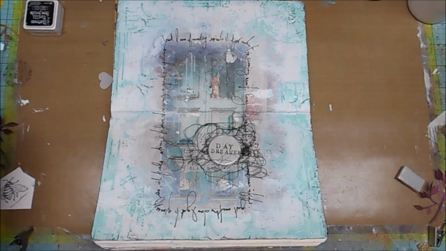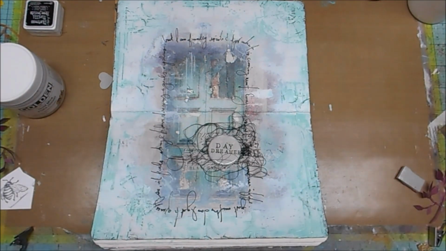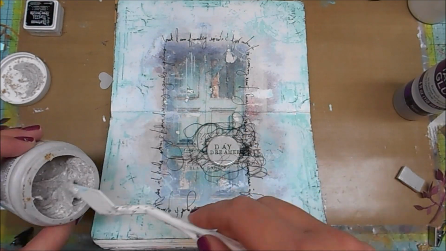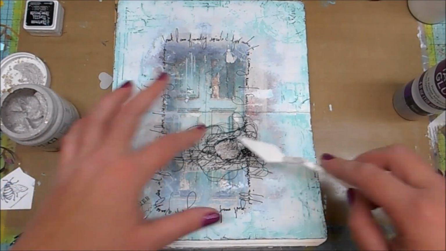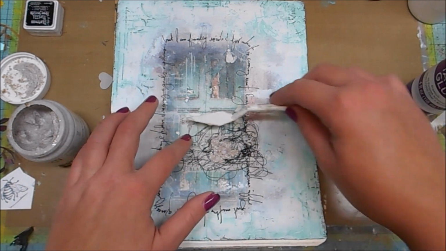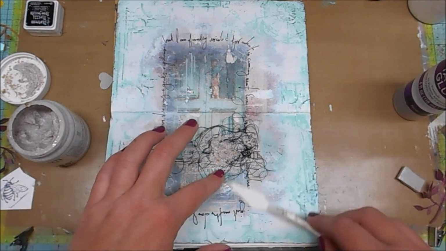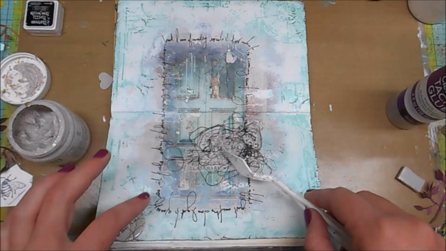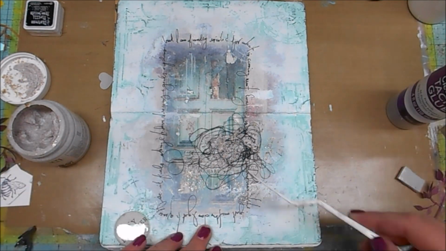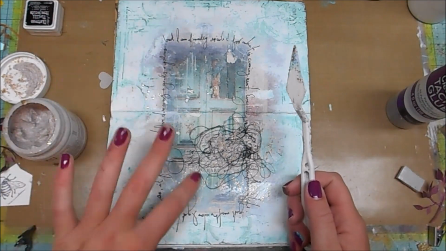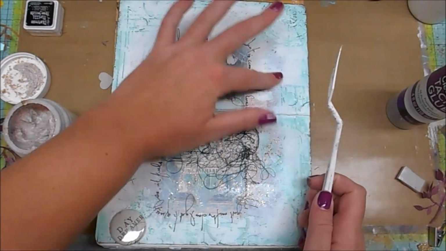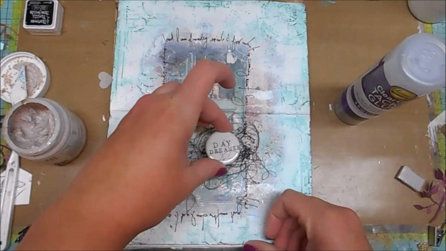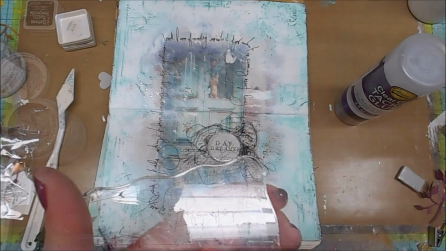And the flare is by Wow Studio, and it says Daydreamer. They have the best flare, and I really like the way this flare looks on this page. I'm also using the gold mica flake. Again, it wouldn't be a project of mine lately without that. And not only am I going around a little bit around my nest of thread with it, I'm also using it as an adhesive to hold down the thread, because it's basically the mica flakes and gel medium. The gel medium acts as an adhesive to hold that down.